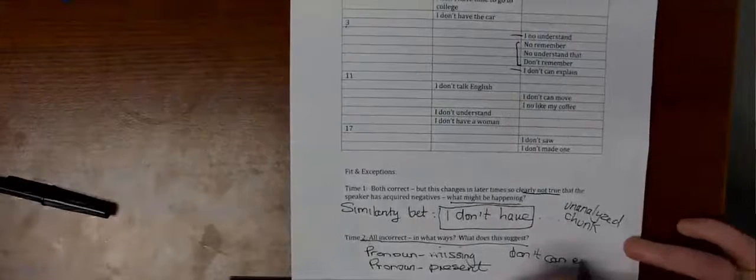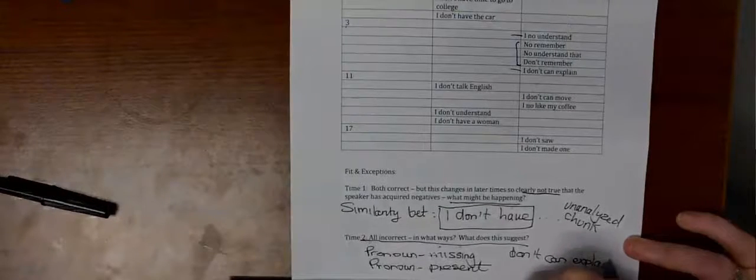Which don't? Don't. Good. Don't can. This is another thing that you would pick up from time 2. And you would say, there's a problem here with don't can. Don't can explain is how this learner is going to do it, right?